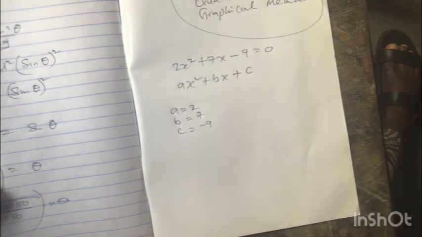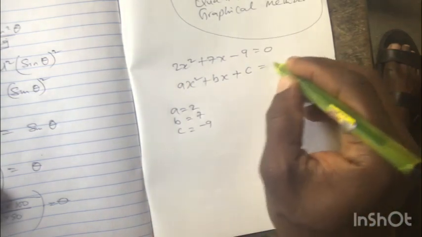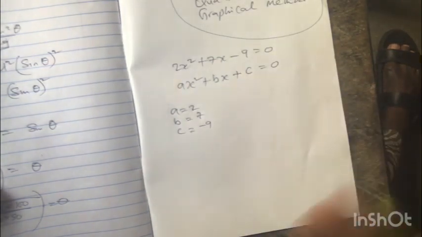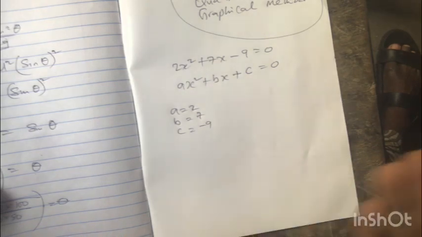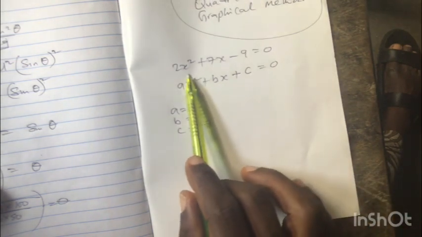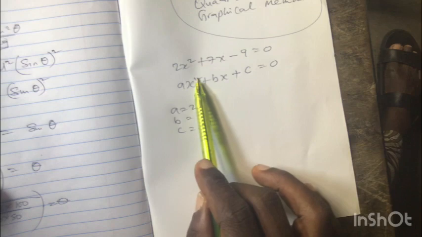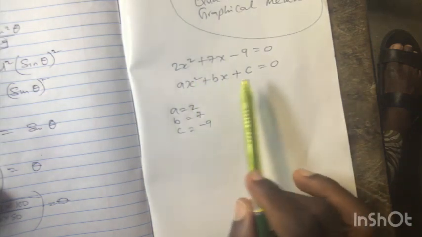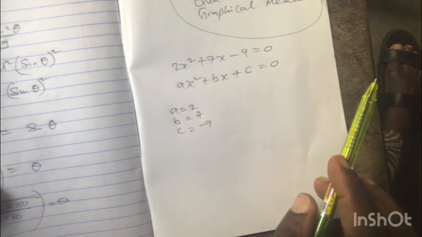So I want you to understand this. They're equal to 0. This will go a long way to help you on this quadratic equation, that you have three terms. The one that has variable x raised to the power 2, and variable x, and variable nothing.